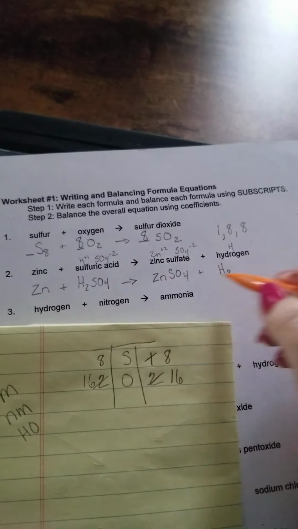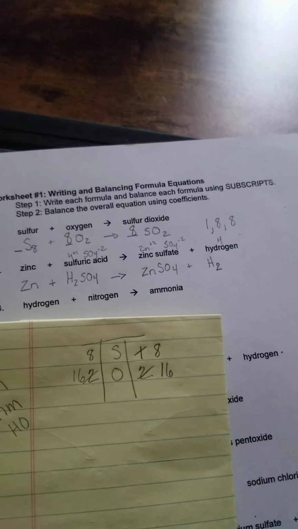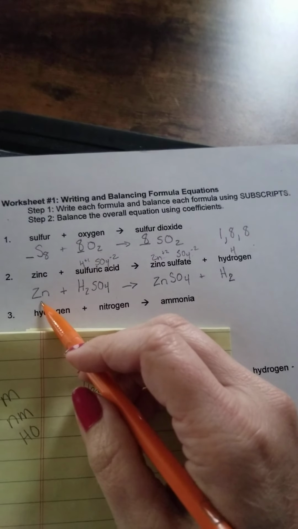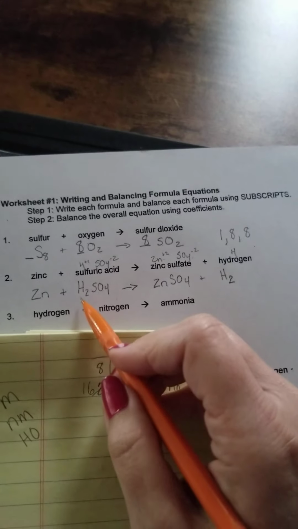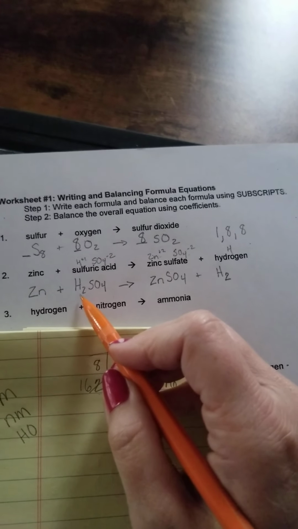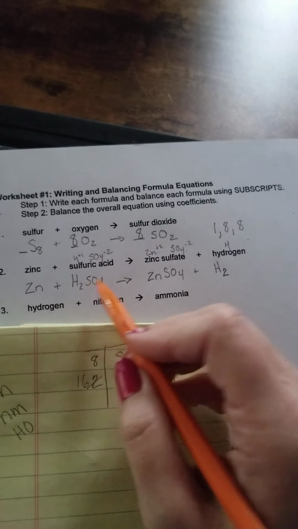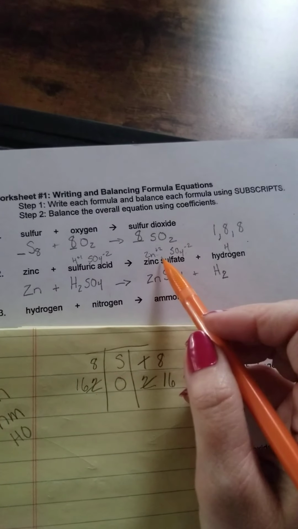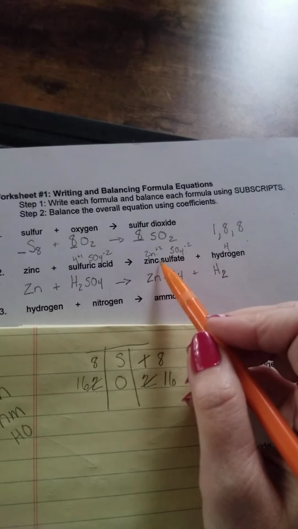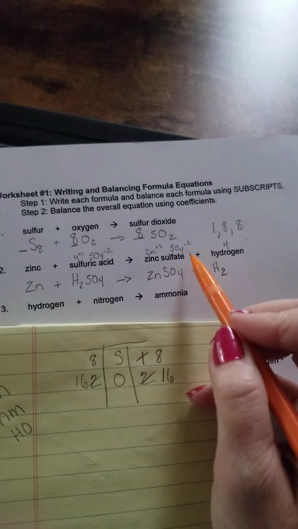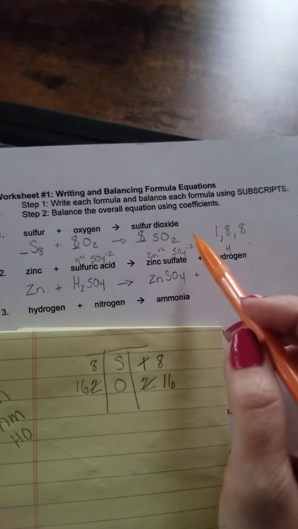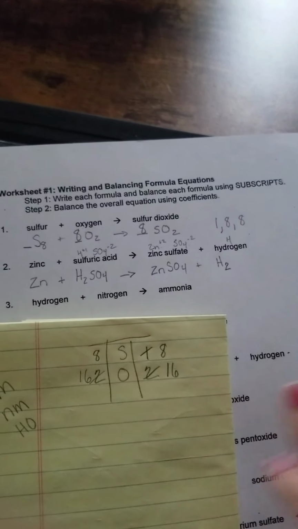You should be able to look at this reaction and tell that it is a single displacement reaction. Okay, we have the single metal replacing the hydrogen acting as a metal in the actual compound. That's why hydrogen ends up by itself over here. We're also checking to see that our positive charges are now mixing with our negative charges. Okay, I neglected to say that the first one was a synthesis problem.